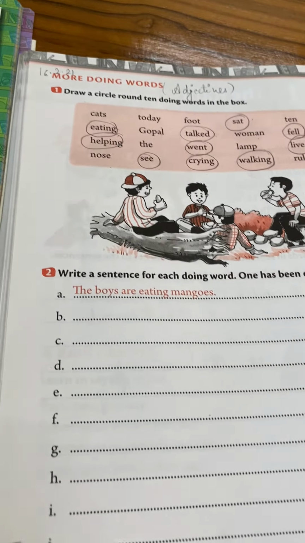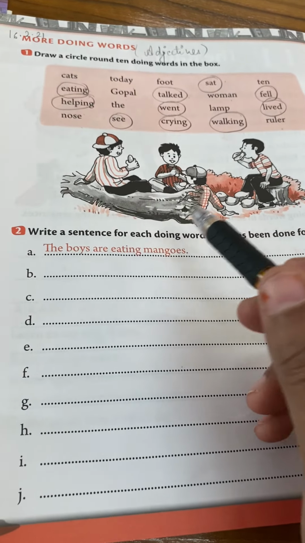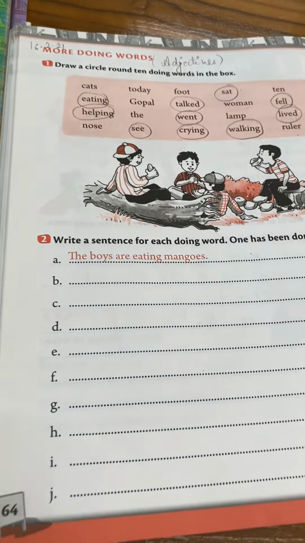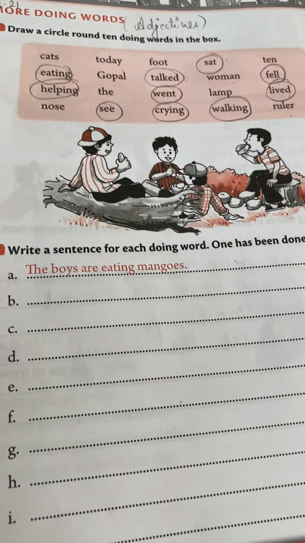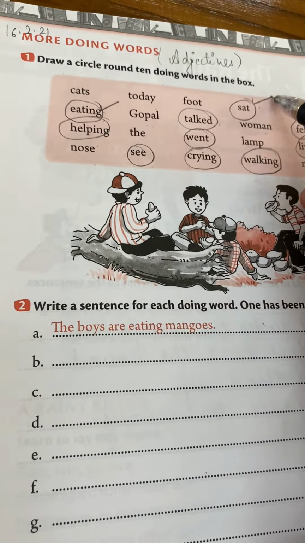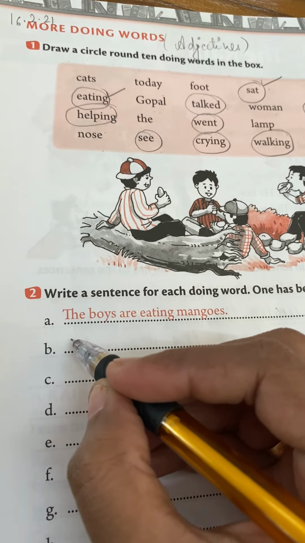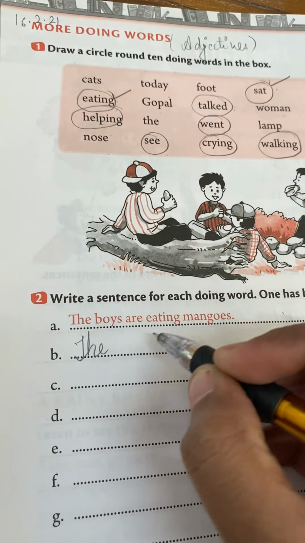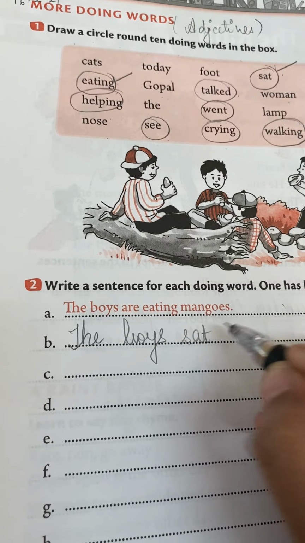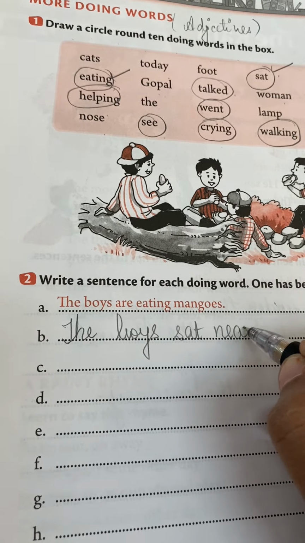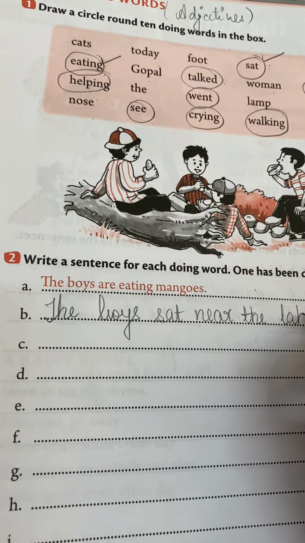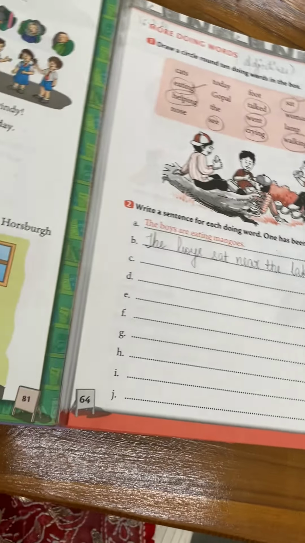Now write a sentence for each doing word. One has been done for you. So there are 10 here. The boys are eating. So eating is done. We'll put a tick. Let's start from here. Sat. The boys sat near the lake. L-A-K-E. Like this you will do.